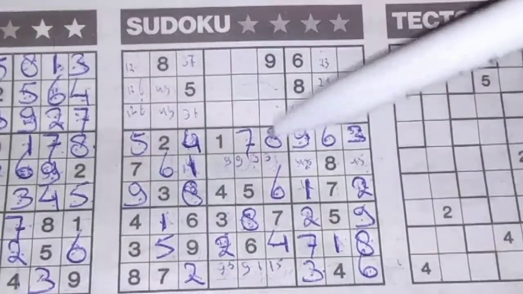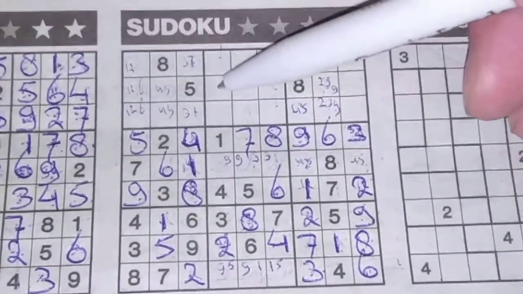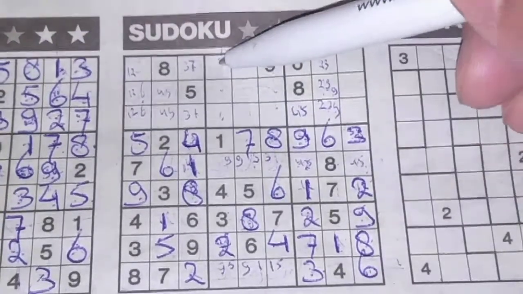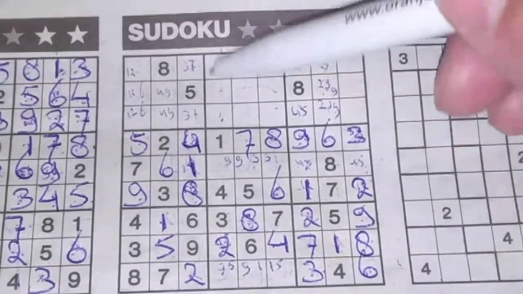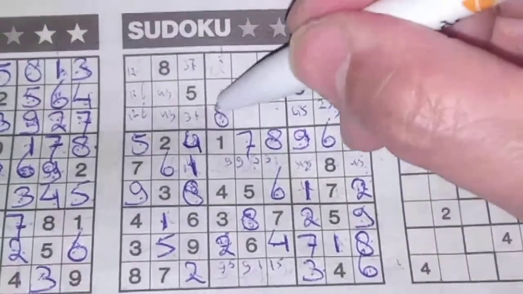8. Yes, 8 in this column. 8 in the middle column. So the column next, the only 3 boxes for the 8 should be here, here, or there. But I see here an 8, no 8 there. Here an 8, no 8 there. Only one place for the 8, should be here.